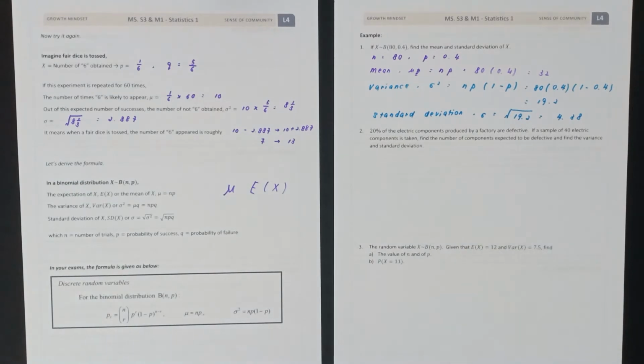Alright, number 2. 20% of the electric components produced by a factory are defective. If a sample of 40 electric components is taken, find the number of components expected to be defective, and the variance and the standard deviation. This question is basically asking exactly the same thing as number 1, just in a real life application.